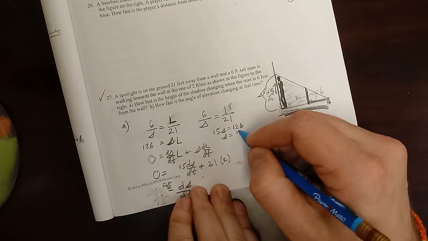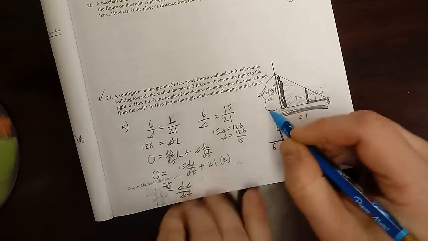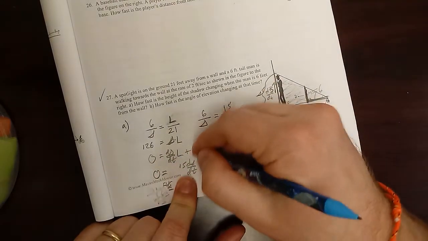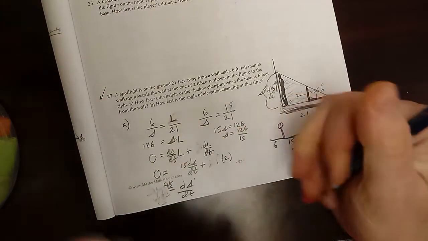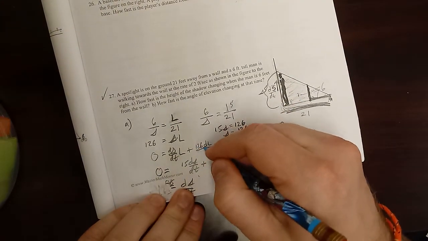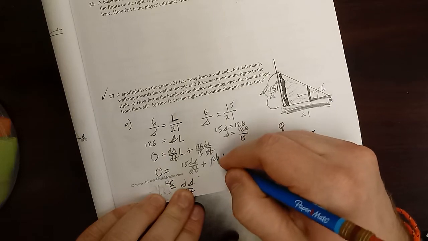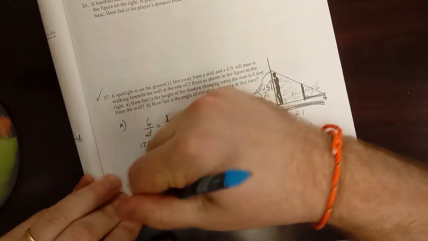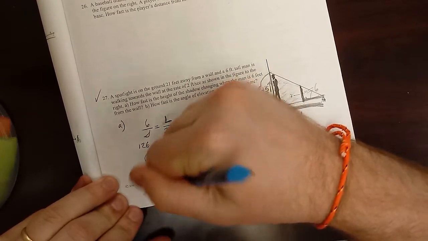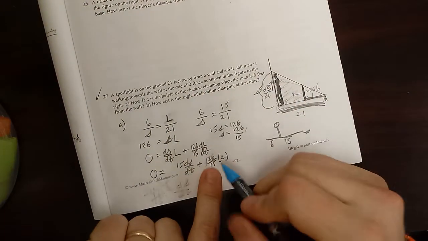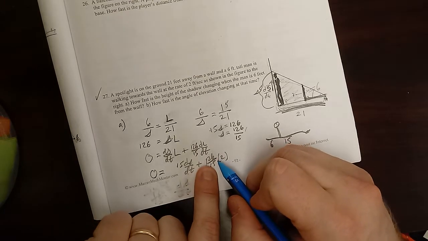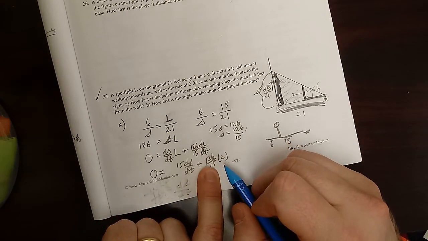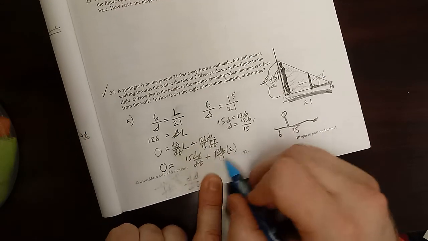So S is 126 over 15. Much yuckier number. So then over here, S isn't 21. S is 126 over 15. So instead of getting a nice ugly fraction, I get a slightly uglier fraction. So now we'll subtract the, what is that, 252? Let's leave it times 2, why not? So we'll subtract it from both sides.